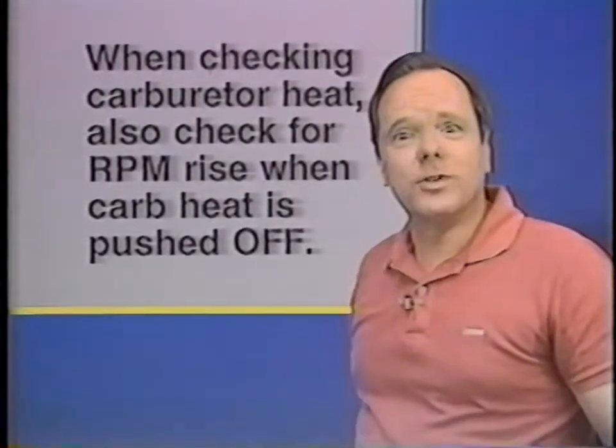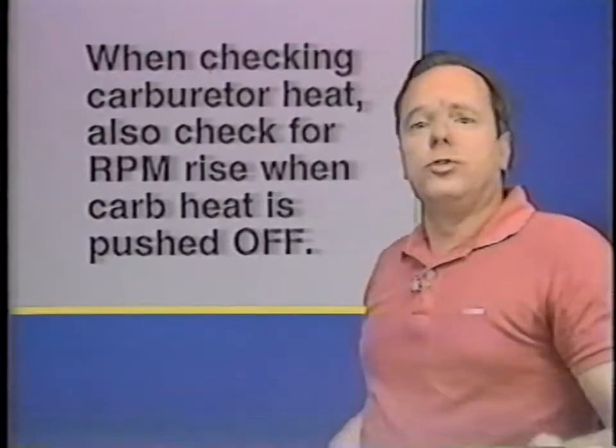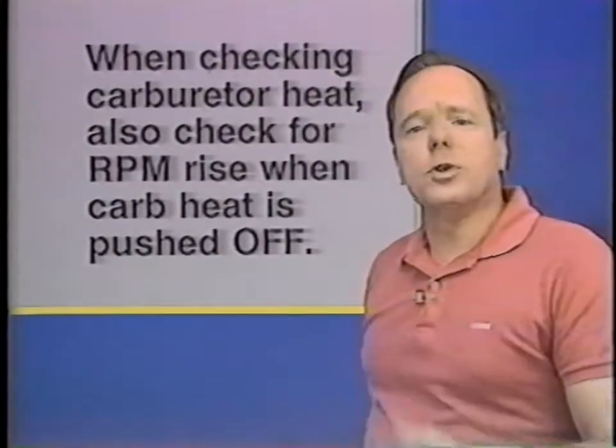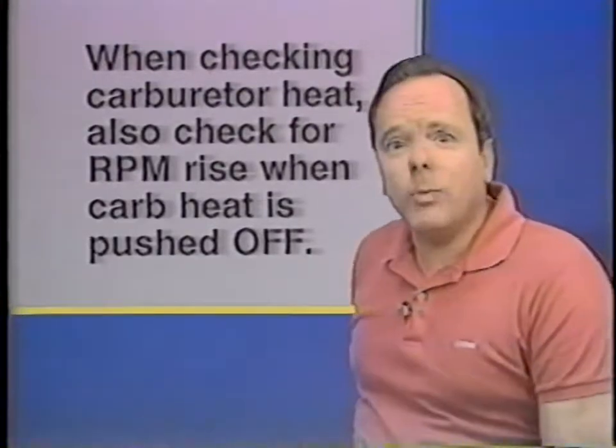But if the cable or actuating arm is going to break, it's going to break when you've pulled the carburetor heat on. That's the way life goes. That's Murphy's Law. And if you don't watch when you push it back on, you might not detect that there's no RPM rise, and you might wind up taking off with carburetor heat on.